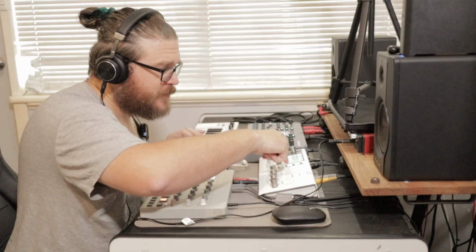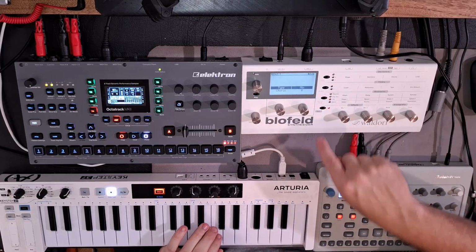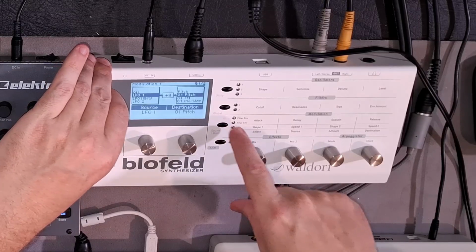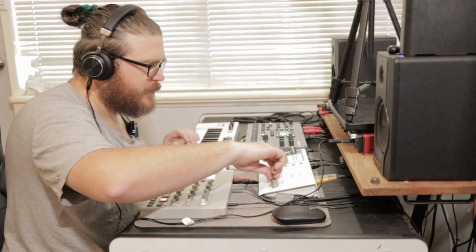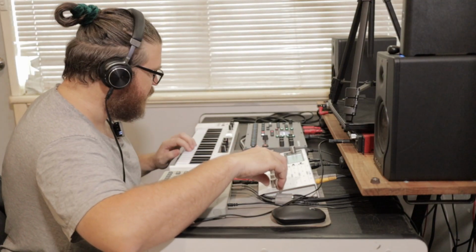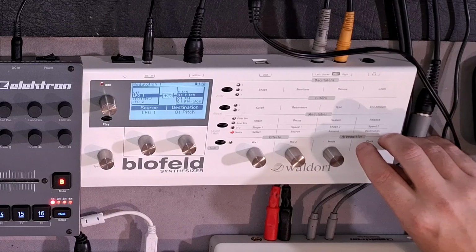It's cool. Let's get this LFO to do something. Go to the mod matrix, turn the amount up, and let's just throw it to a few different destinations and see how that sounds.